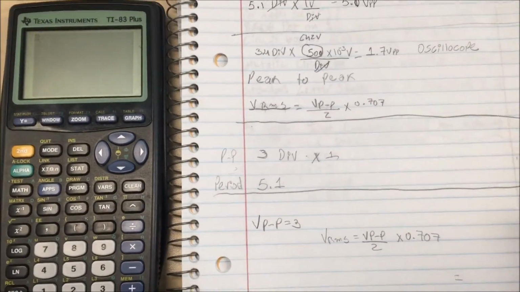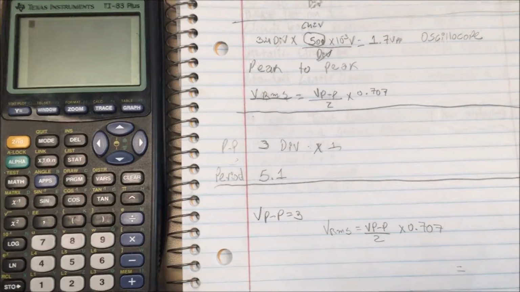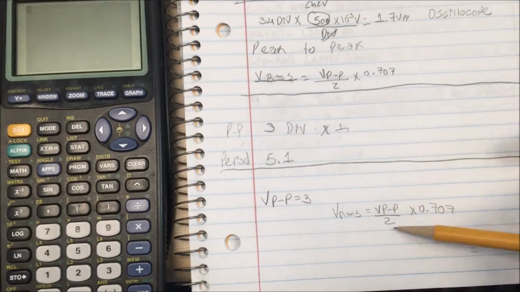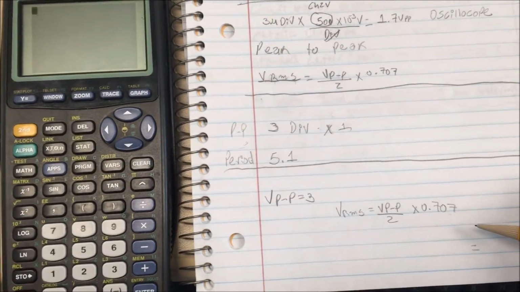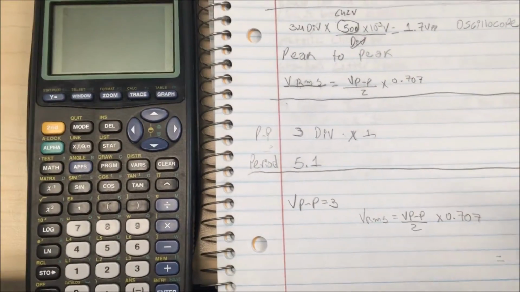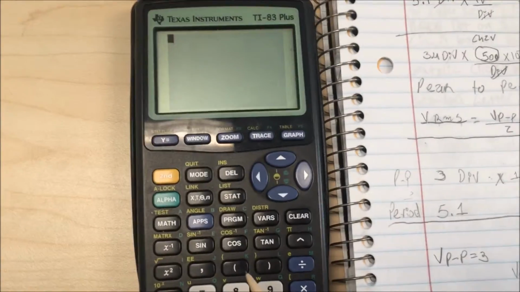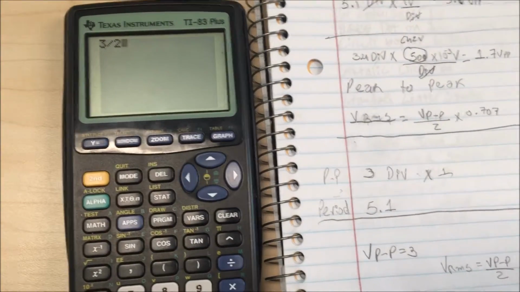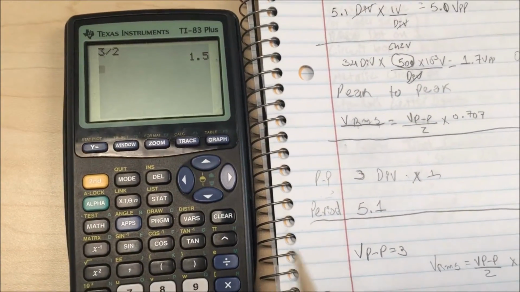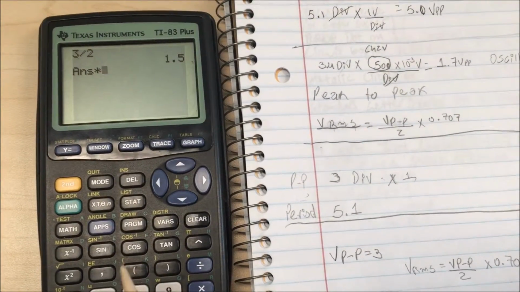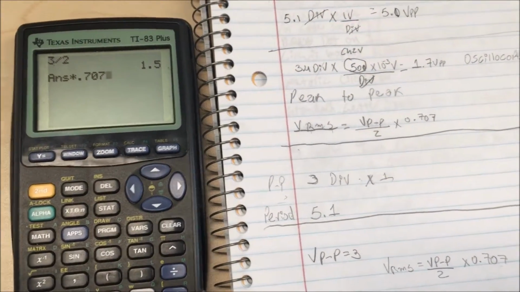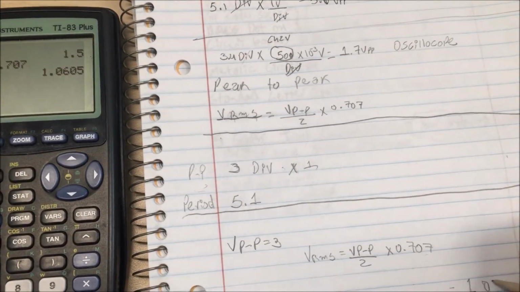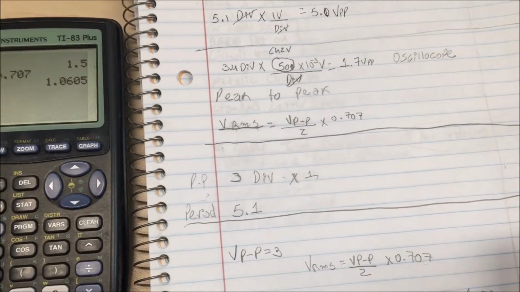Moving to the next step. To measure the voltage RMS, I have to take my voltage peak to peak, divide it by 2, and then multiply by 0.707. So I have 3 volts peak to peak divided by 2, which gives me 1.5, times 0.707, which gives me 1.06 volts RMS.